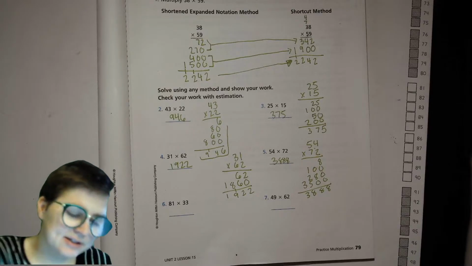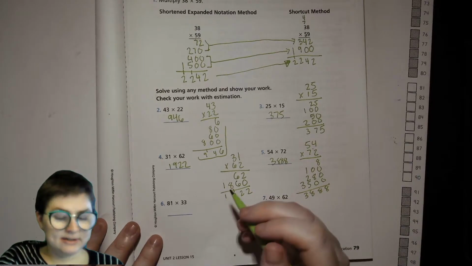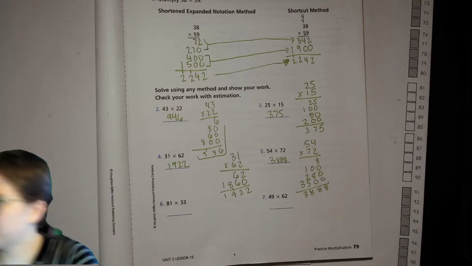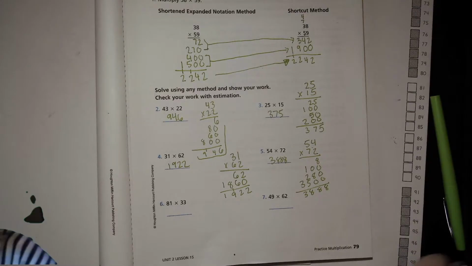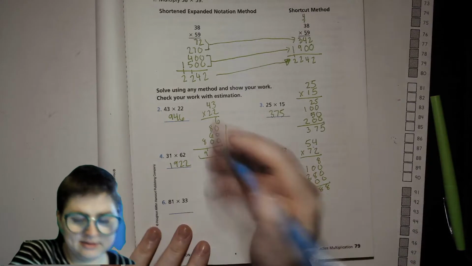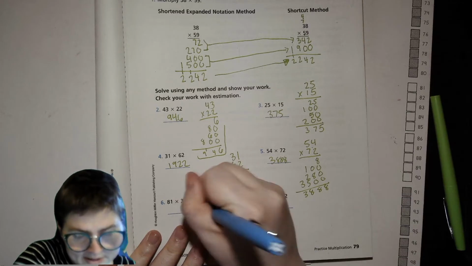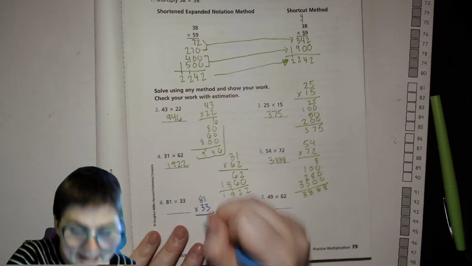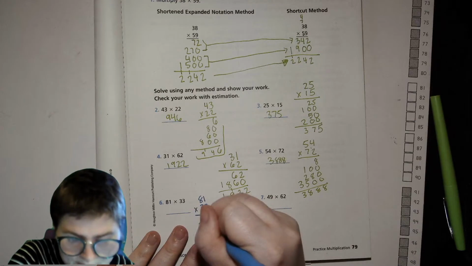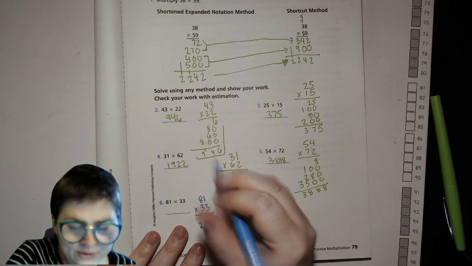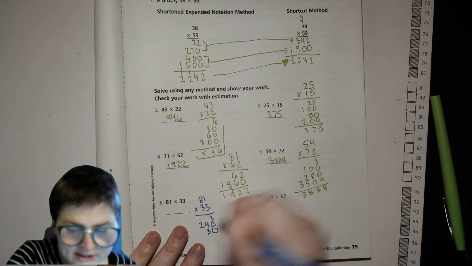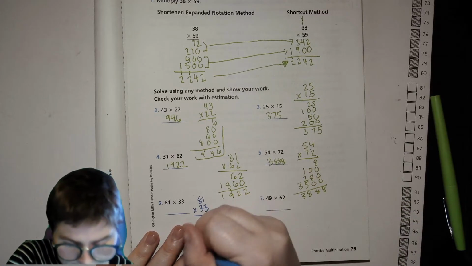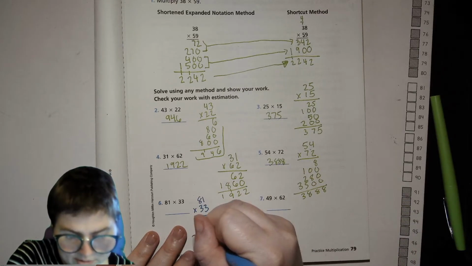All right, this one here, I used a different pen color so I don't get things mixed up. Let's use this blue, it's pretty. 81 times 33. 3 times 1, 3. 3 times 80, 240. 30 times 1 is just 30. And then 30 times 80 is 2,400.